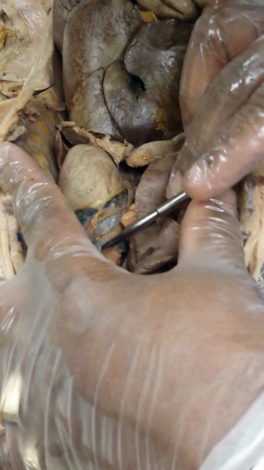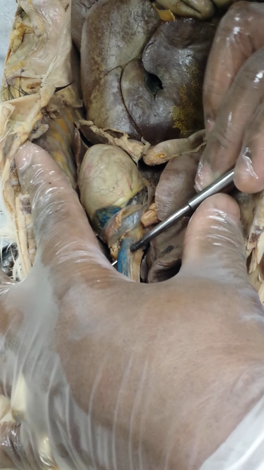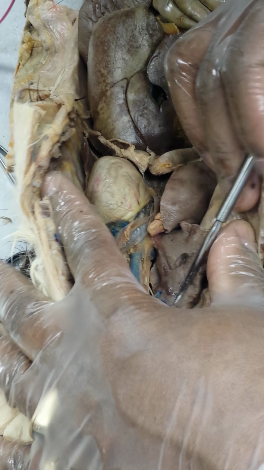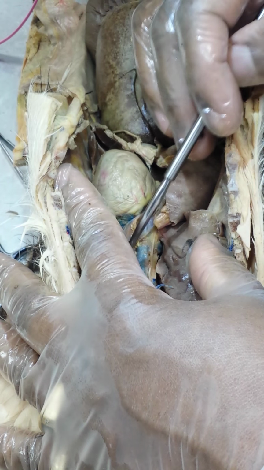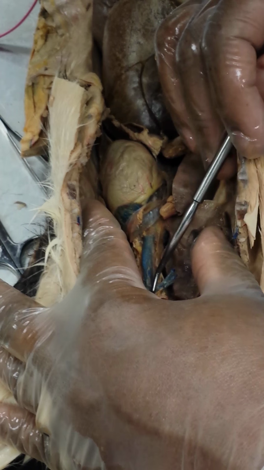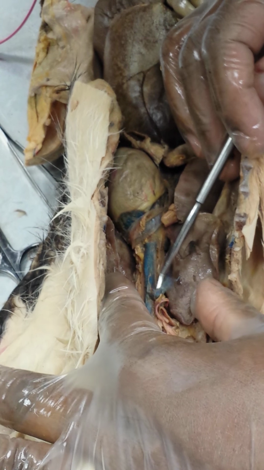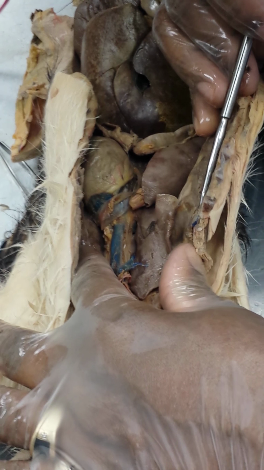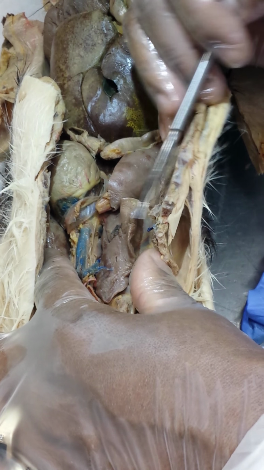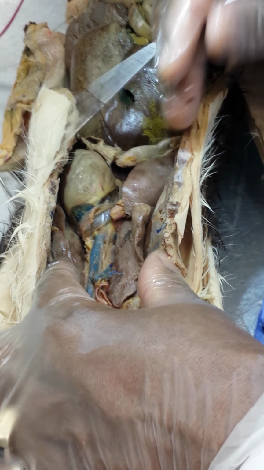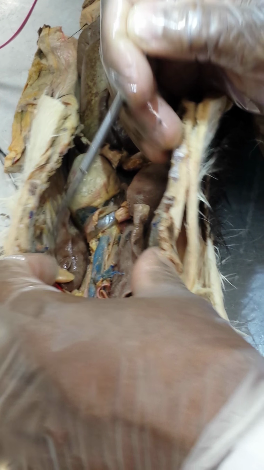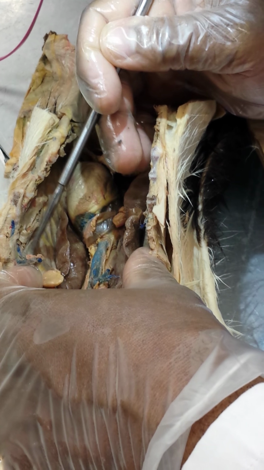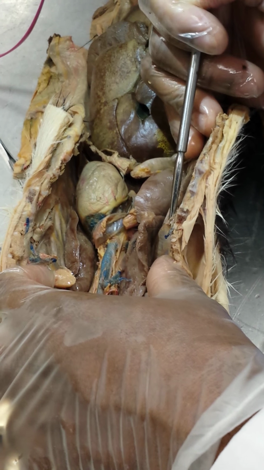Superior vena cava right here. Okay, I'm lifting it with the probe. This transected first branch coming into the superior vena cava is your thoracic. You see the other portion here. That supplies the thoracic wall, and you have right and left. This is the left transected, right transected.